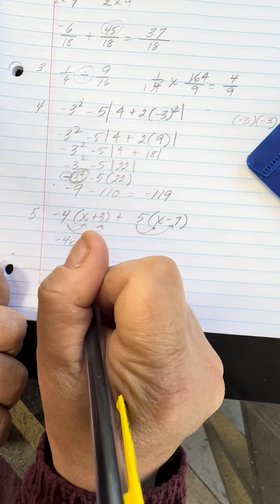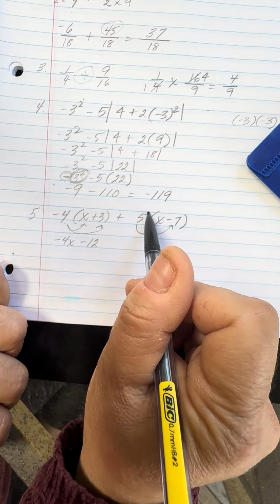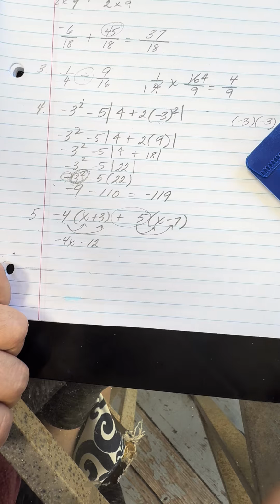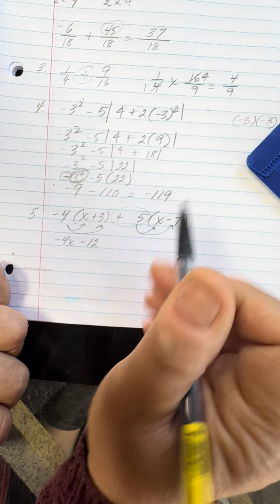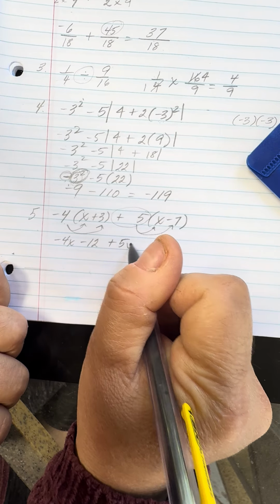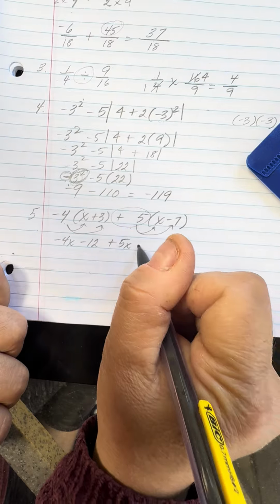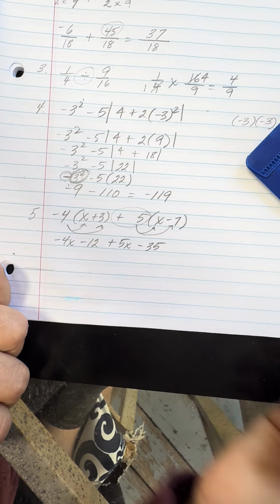Negative 4 times 3 is negative 12. You're distributing now a positive 5. So positive 5 times x is plus 5x. Positive 5 times negative 7 is negative 35.